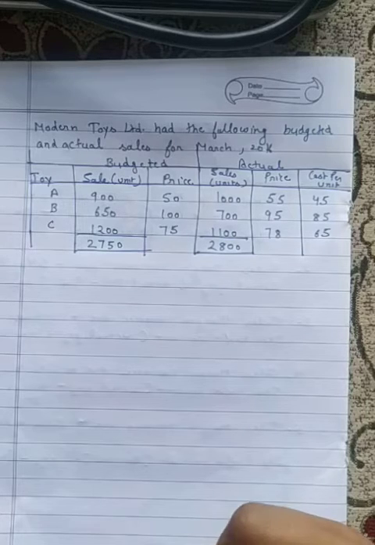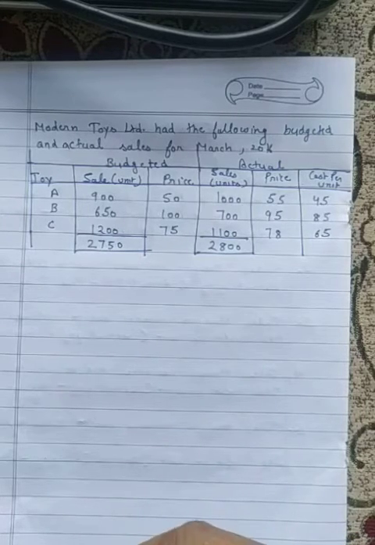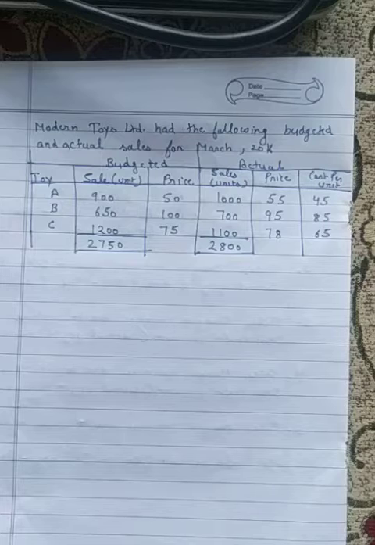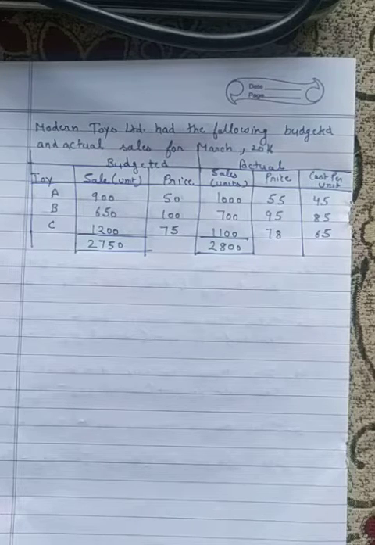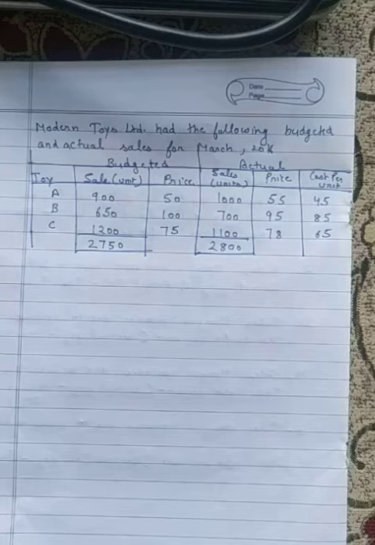Now with the help of this problem, we will learn how to calculate these sales variances according to the profit method. What is the problem? Modern Toys Limited had the following budgeted and actual sales for March 2016.